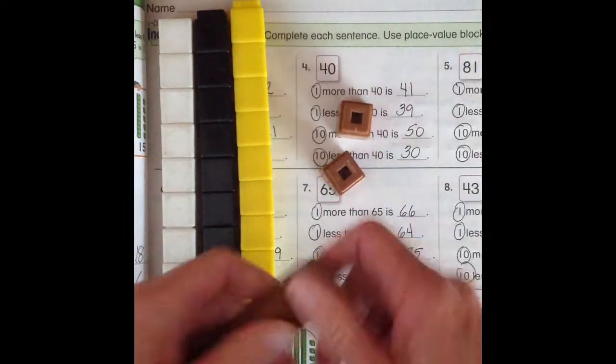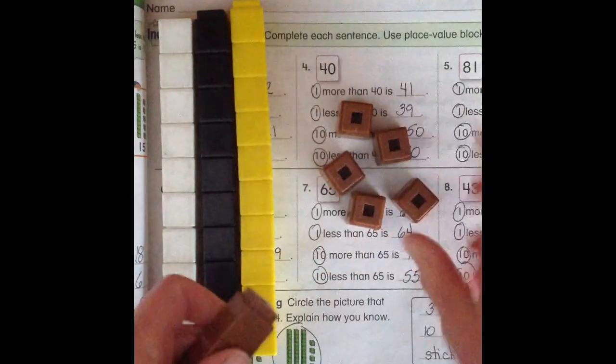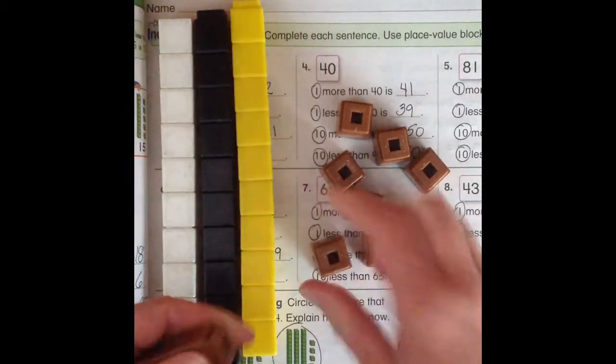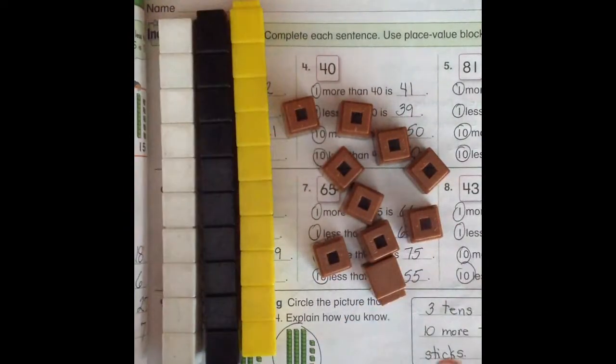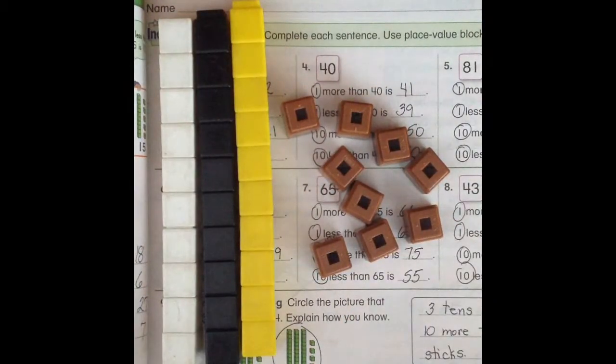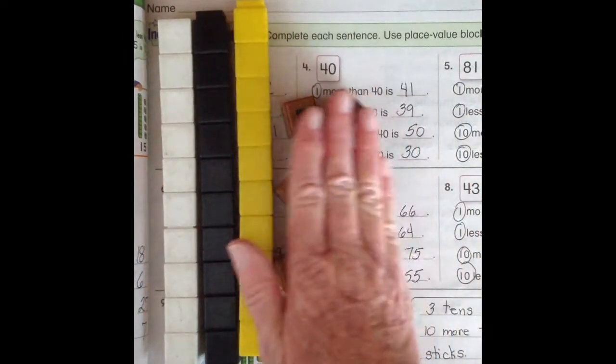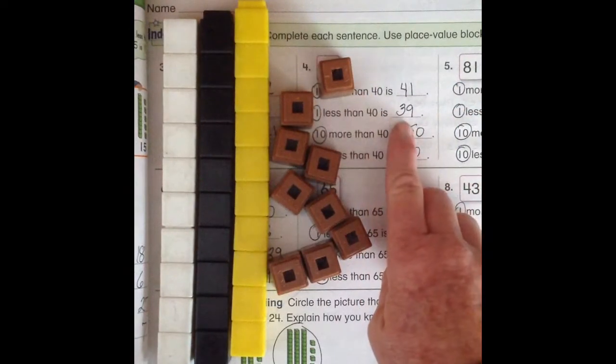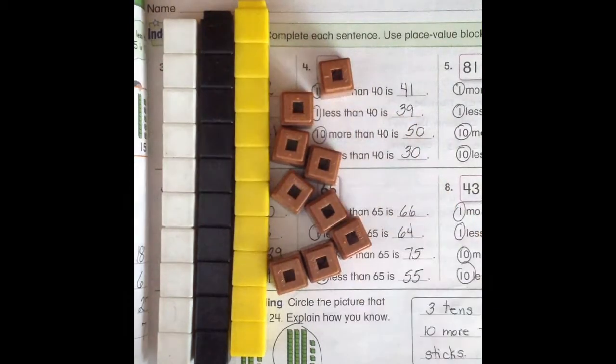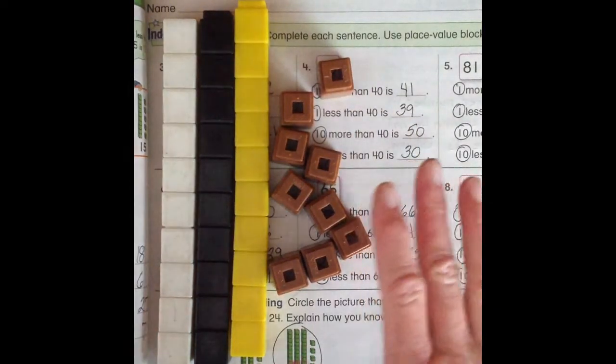So what I have to do is break this one apart, this 10 stick. I have to break it all apart into the 10 ones, and now I can take one of them away. So now I'm left with 3 10s and 9 ones, 39. So 39 is 1 less than 40. So that one's a little bit tricky there.